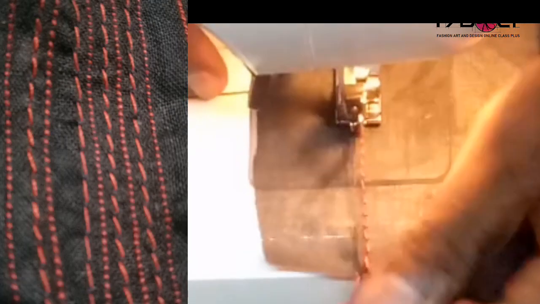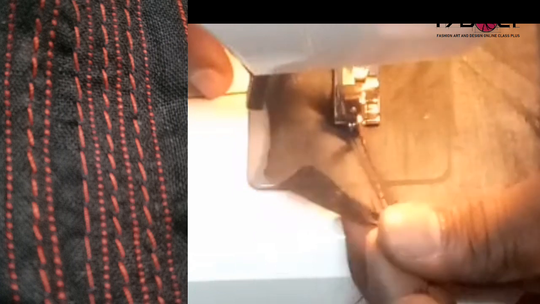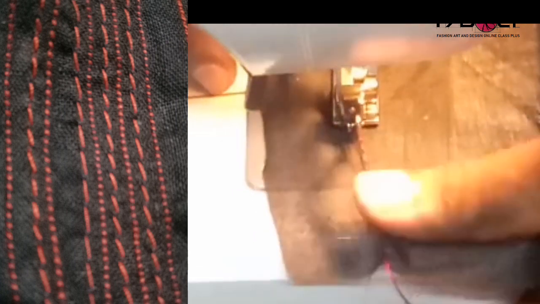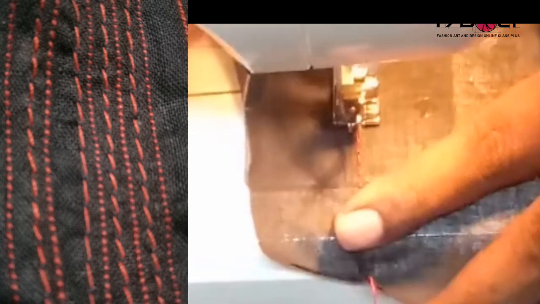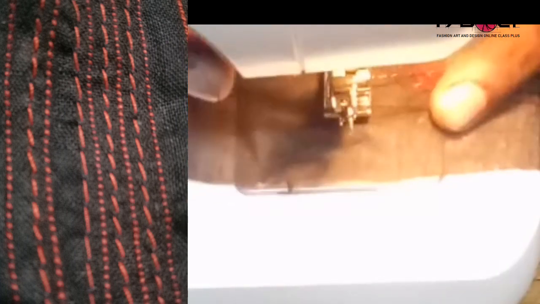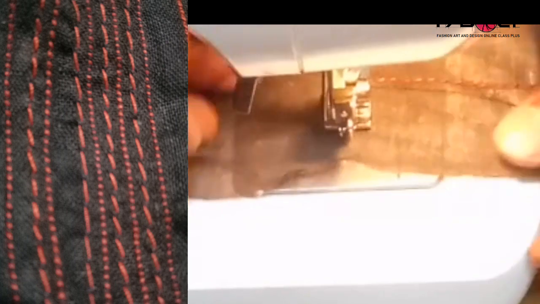You can see that I can just create plain straight stitches over here, right? So if I do multiple straight stitches, that can give me one kind of a texture all over. If I keep on doing the same repetition multiple times, okay, I would like to do a lot of stitches all over.